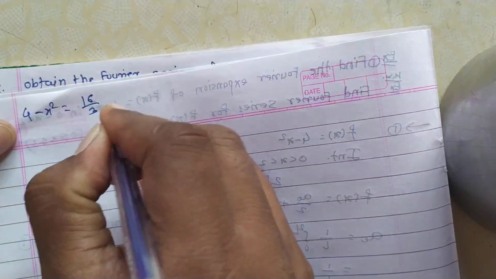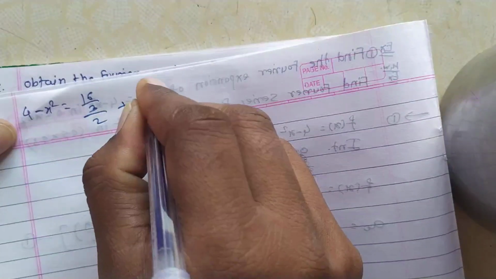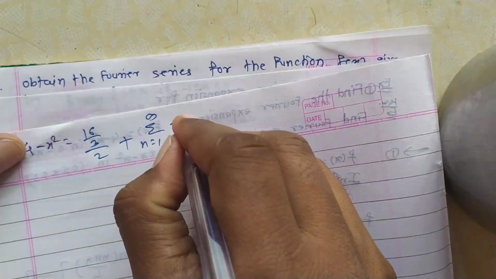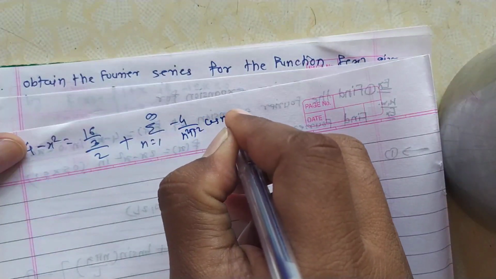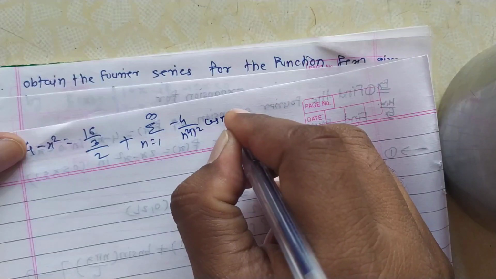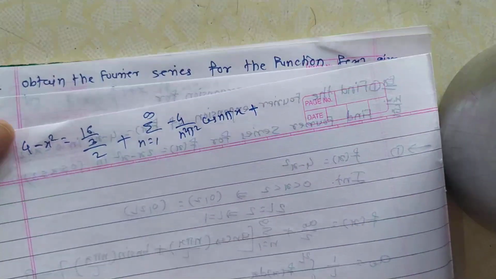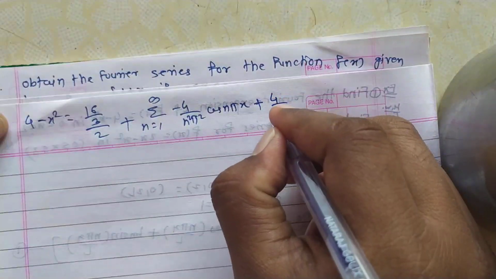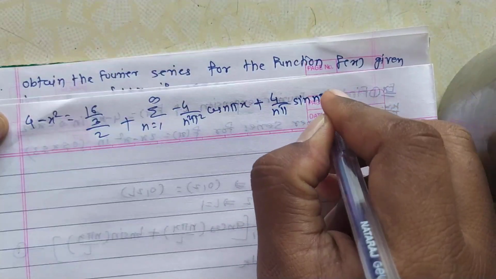So 16 by 3 upon 2, plus summation of n varies from 1 to infinity, an from equation 3, that is minus 4 upon n square pi square into cos n pi x by L. So n pi x, L is 1, plus bn is 4 upon n pi into sine n pi x.